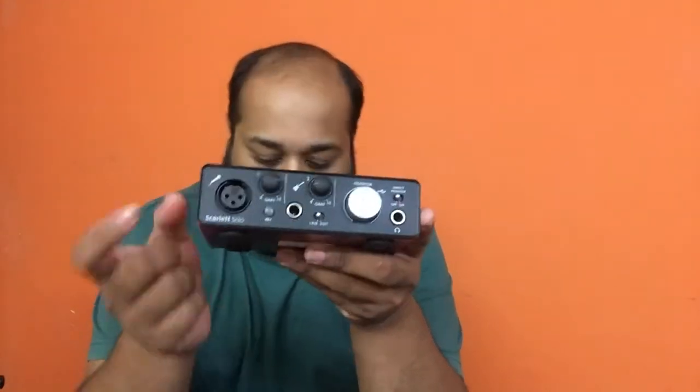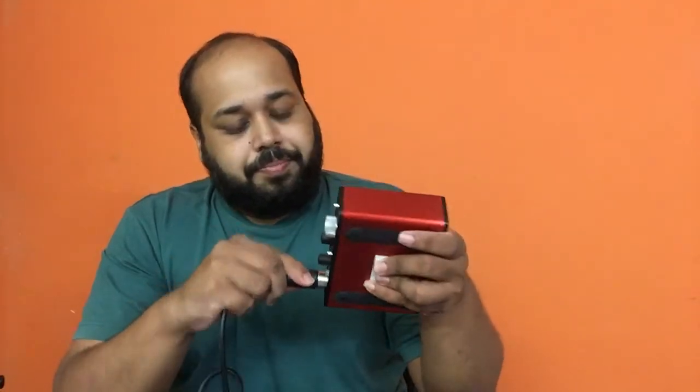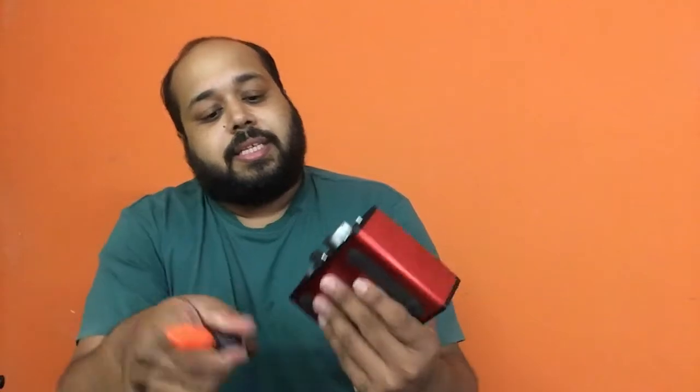So here you can see that I have a port over here. This is the XLR port where the microphone is going to be plugged in. It goes in this way, like this. So this is how you plug in your microphone.